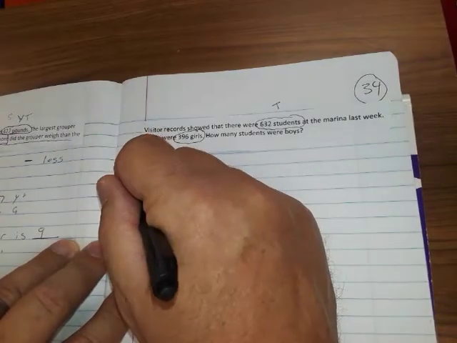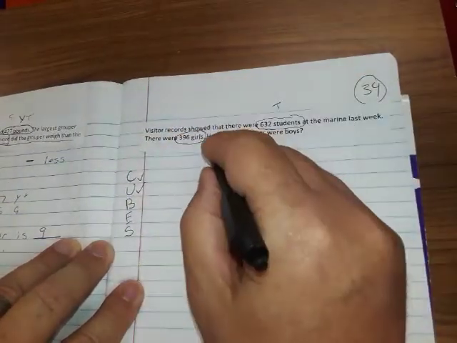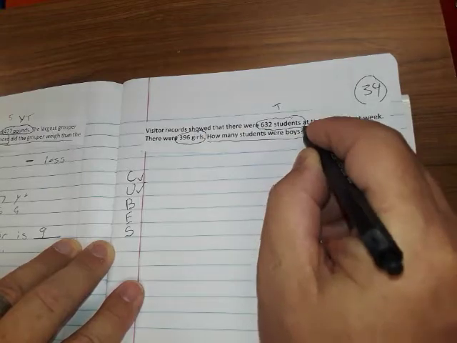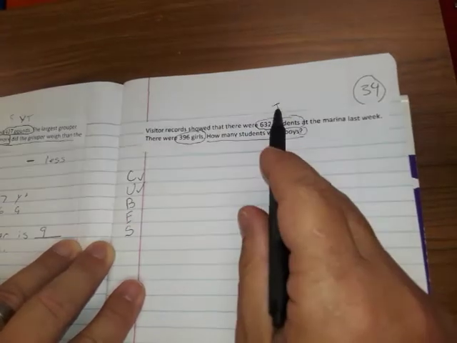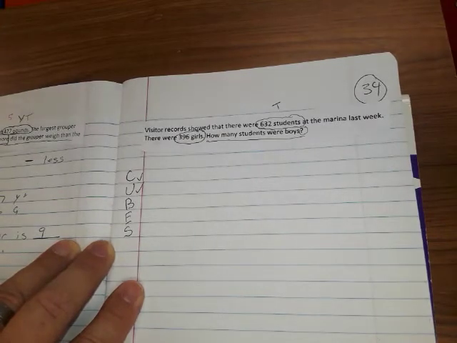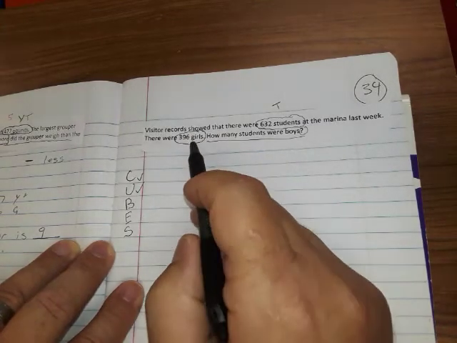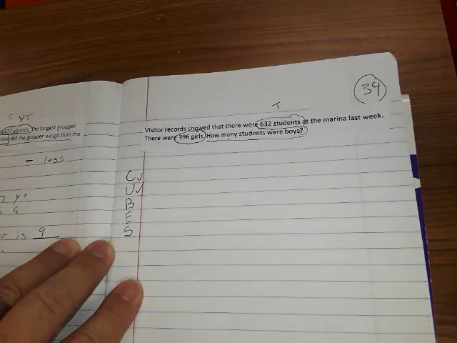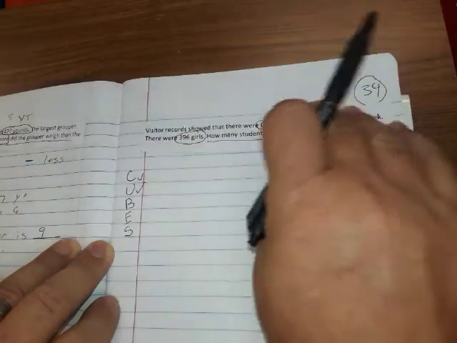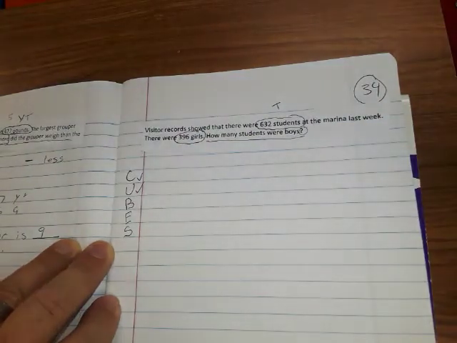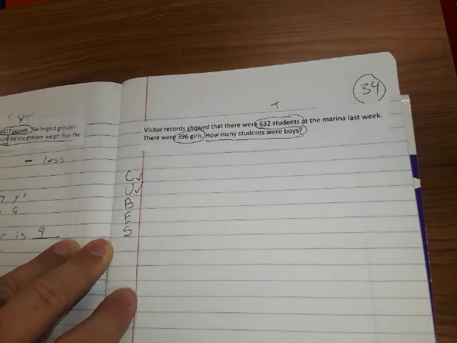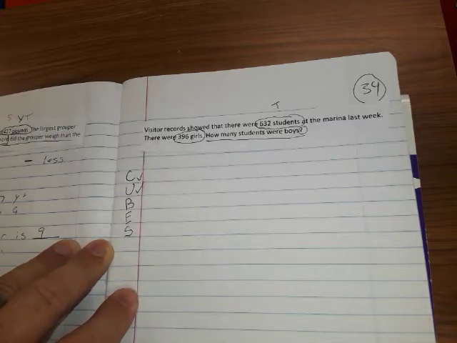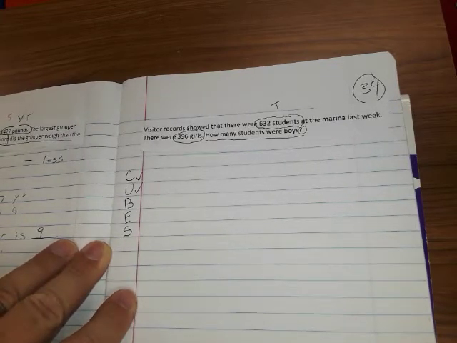And the next step is to underline how many students were boys. So we know the total right there. And I know how many girls there are. I want to try to figure out our boys. I'm going to go ahead and kind of jump ahead a little bit. This is the last problem of the week. But this problem lends itself really well to making a strip diagram to solve it.